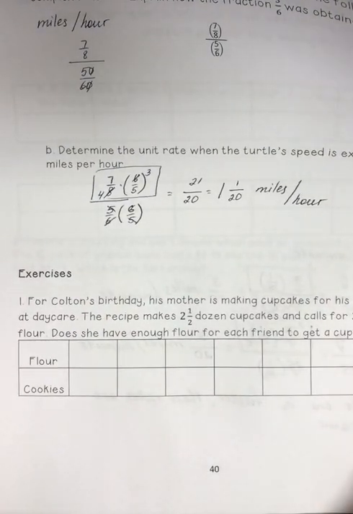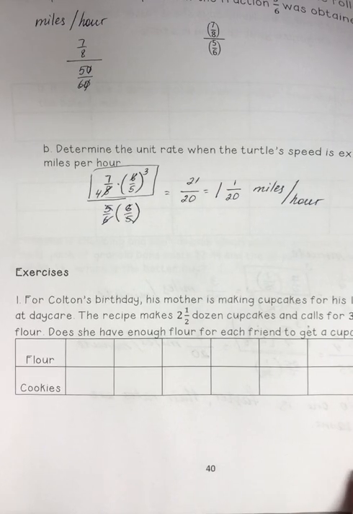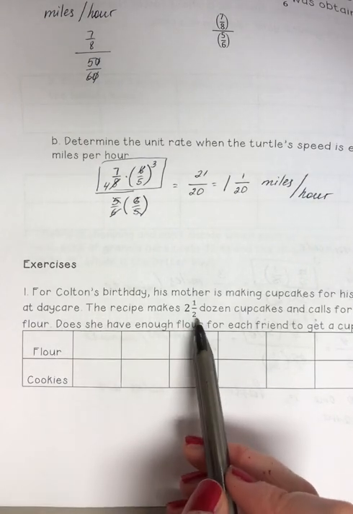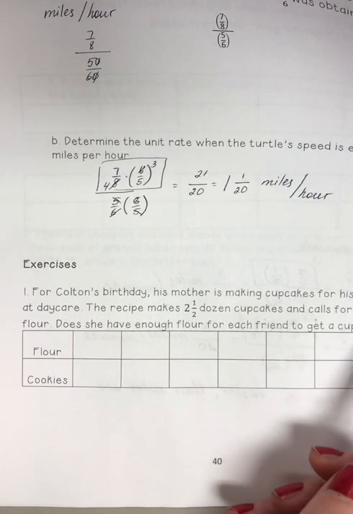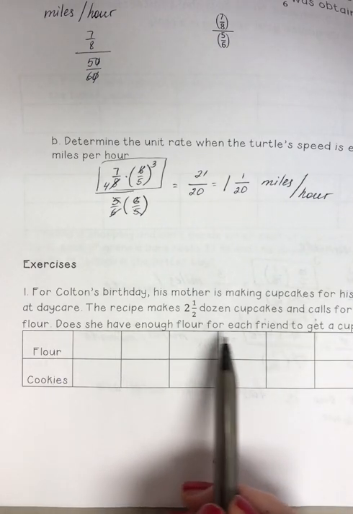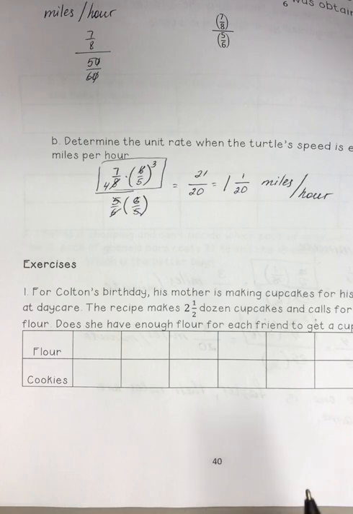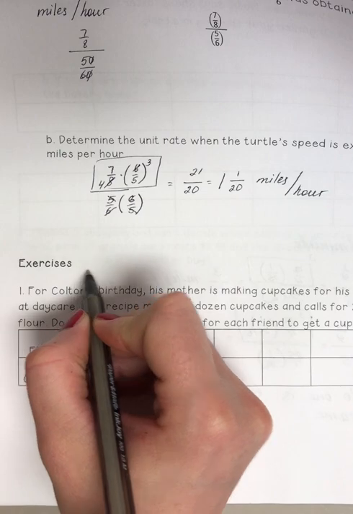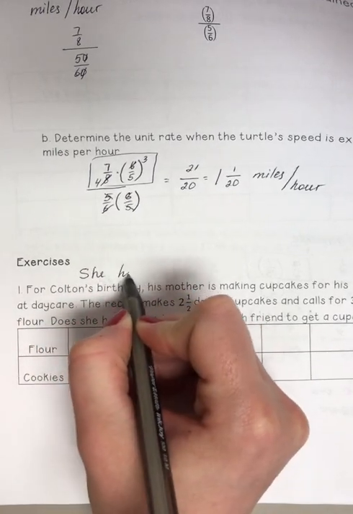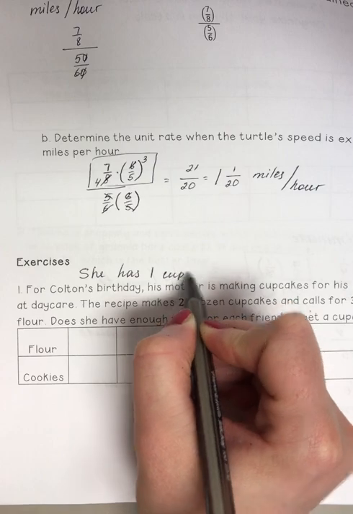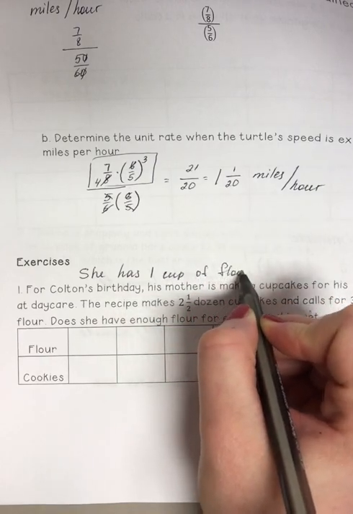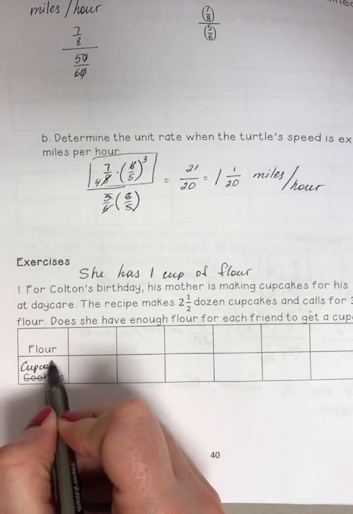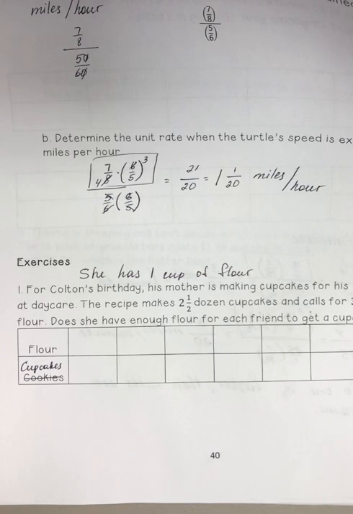For Colton's birthday, his mother is making cupcakes for his 12 friends at daycare. The recipe makes 2 1/2 dozen cupcakes and calls for 3 1/3 cups of flour. Does she have enough flour for each friend to get a cupcake? Well, first of all, we need to note, and there was a typo in the packet, that she only has 1 cup of flour. And we also need to know that it's not cookies, it's cupcakes. Otherwise, people can get confused.